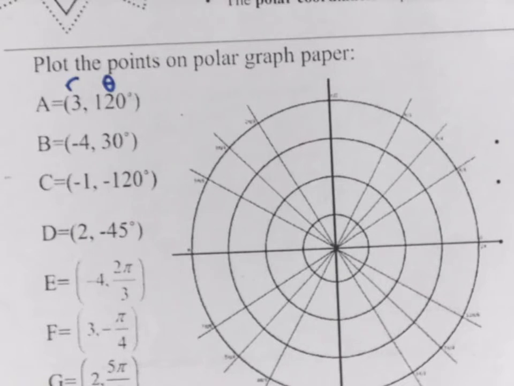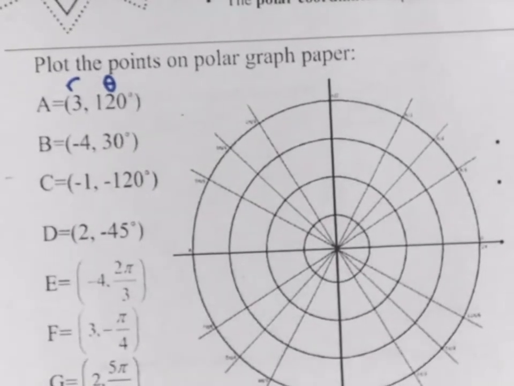Yes, Grace? Will the rings always be provided for us? Yeah, when you graph polar points, the rings will always be there. If they aren't, just tell me, hey, Mr. Shields, this is where 4 is, and I'll believe you. Don't stress out about it.